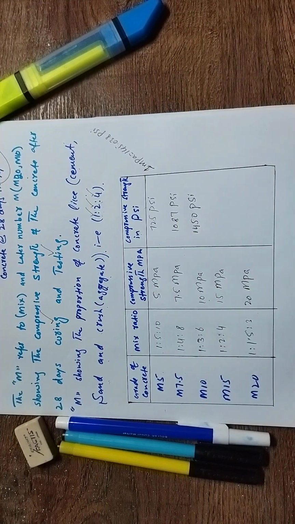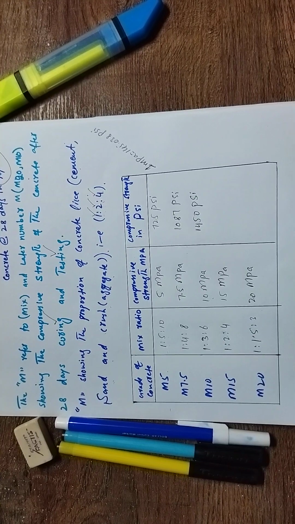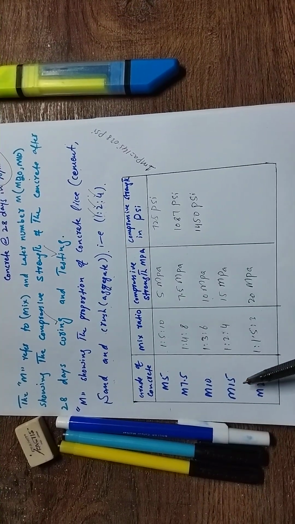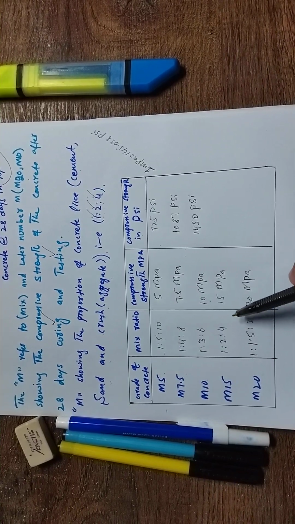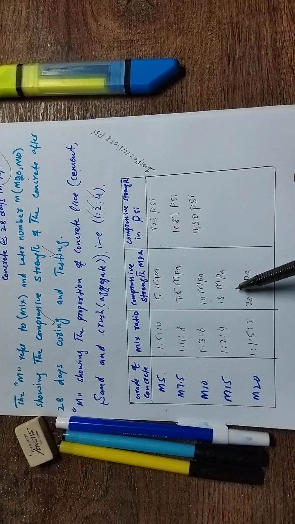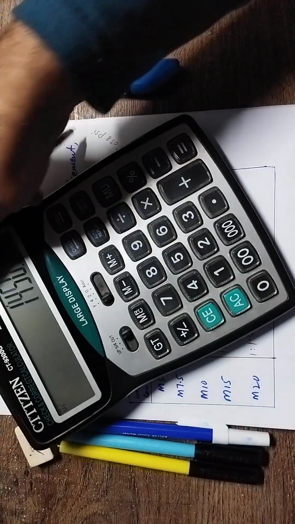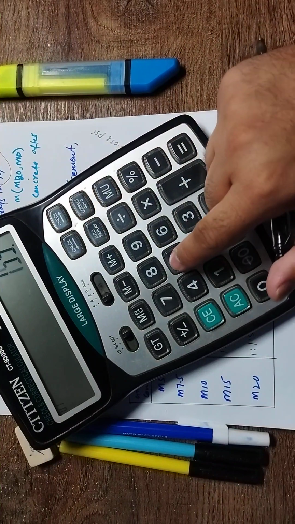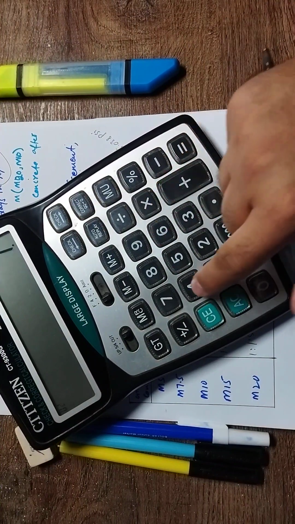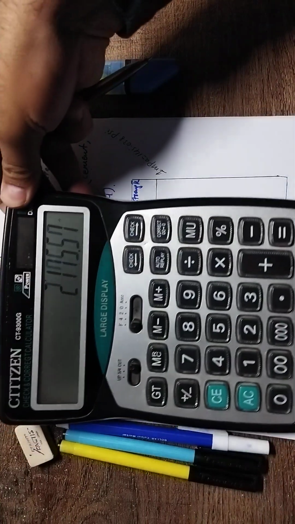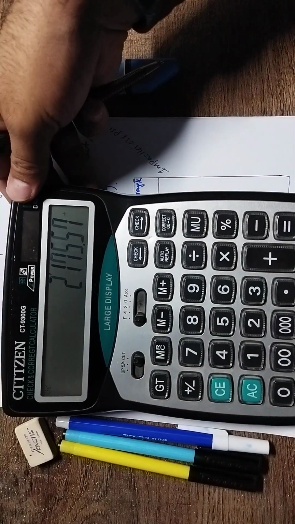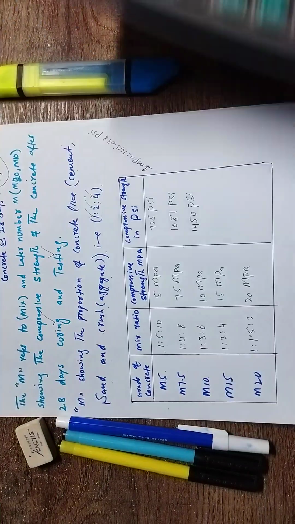M15 means, so M15 grade of concrete ratio should be 1:2:4, and the compressive strength in megapascal is 15 MPa, and the PSI should be 15 multiplied by 145.038, which is 2175.57. It means 2176 PSI.